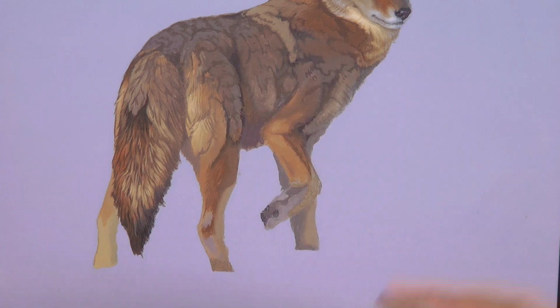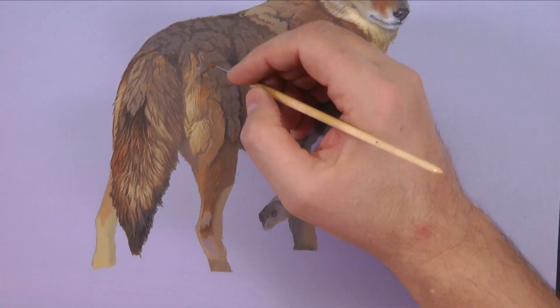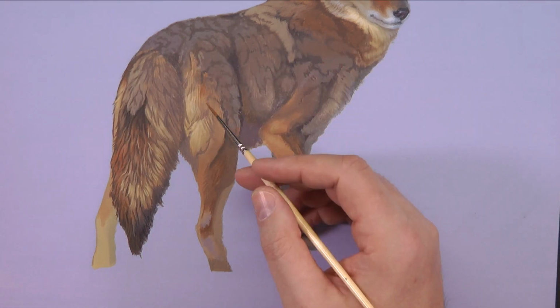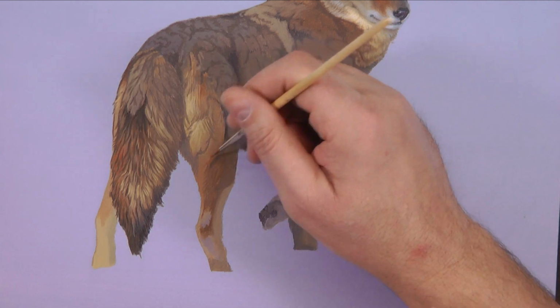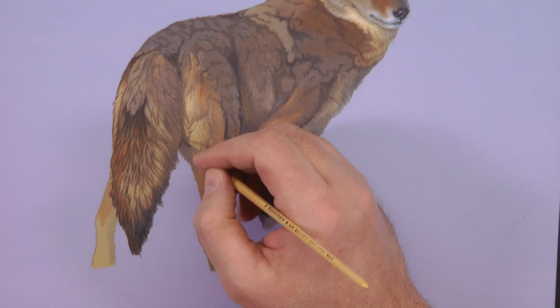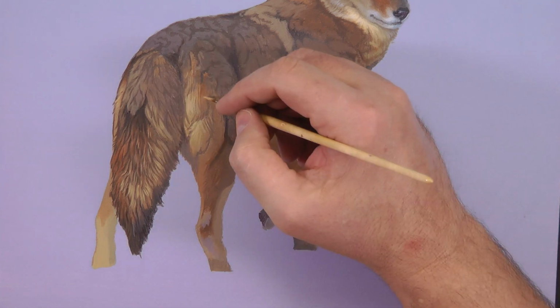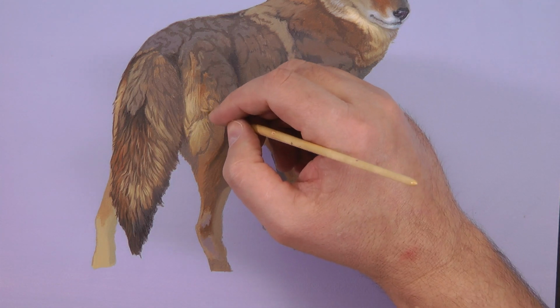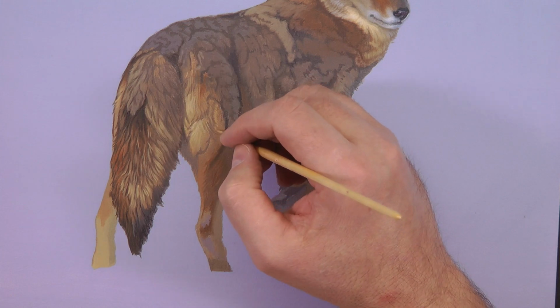So that's what I'm doing right here in my painting. I'm going back and forth between my darks to create dips and cracks in the fur, and I'm using my highlights to bring out forward edges and those hero strokes to bring out the real look of the fur.